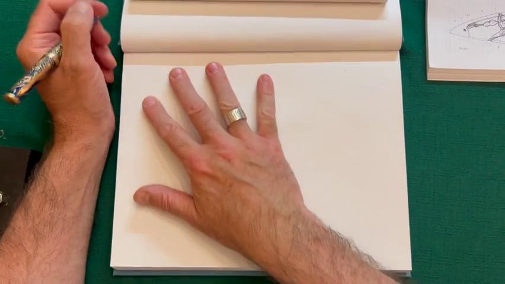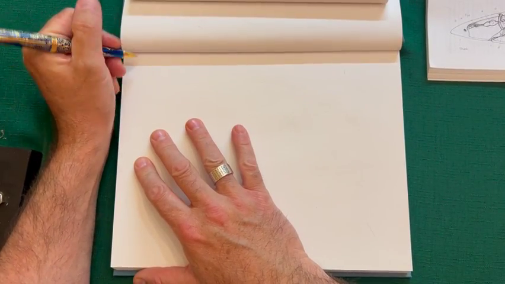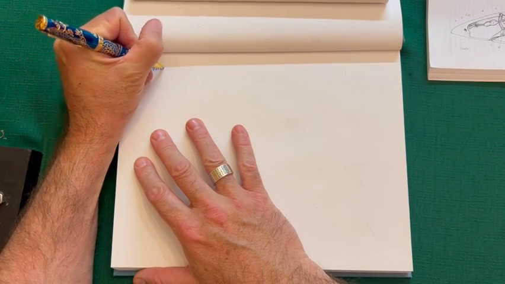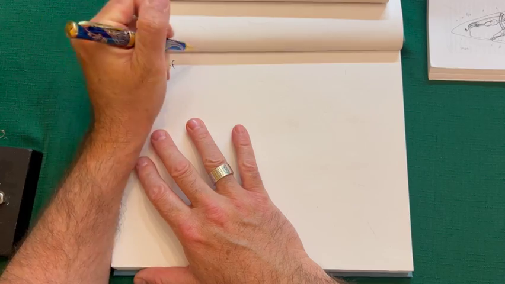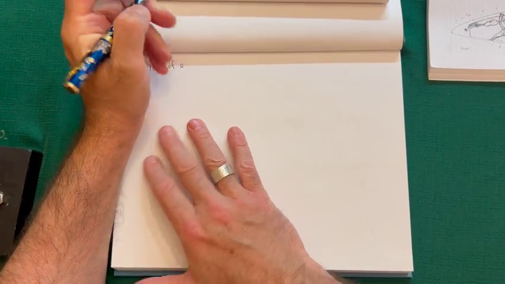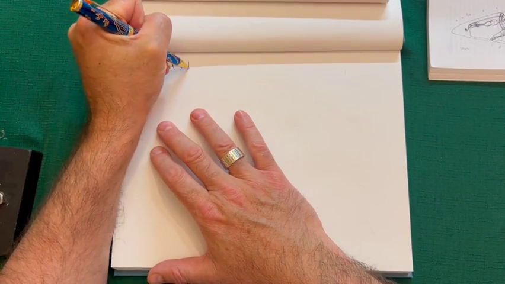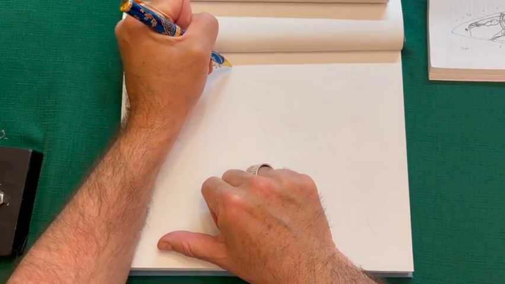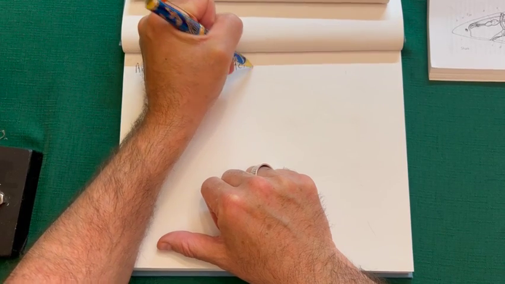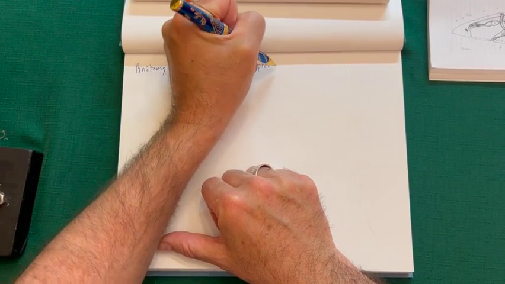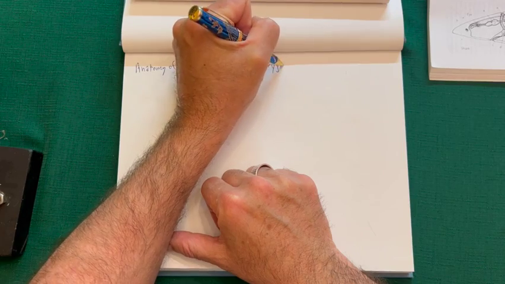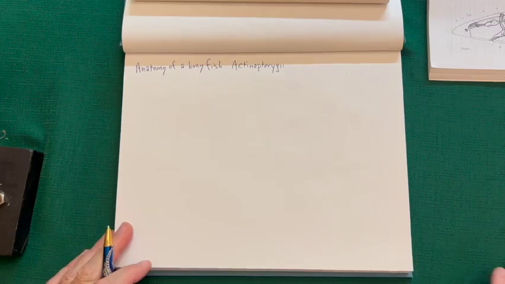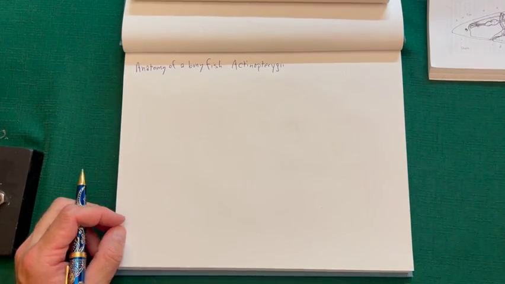In this video, I'm going to draw the anatomy of a bony fish in the Actinopterygii, which is part of that paraphyletic group known as the Osteichthyes.